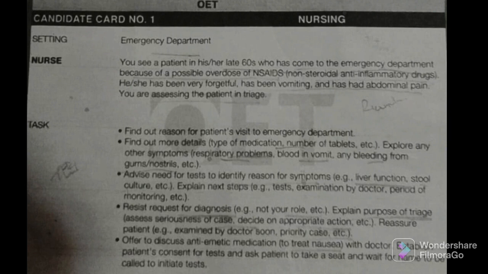We can tell, for now I am in the triage, and my job is only to assess the seriousness of the cases and I will decide the appropriate action. So I will hand you over to the doctor. Is it okay for you? Like that we can ask. And there is already a reassurance there. We can tell that, soon after the examination by the doctor, he will prioritize the case and he will give you the management without any delay.